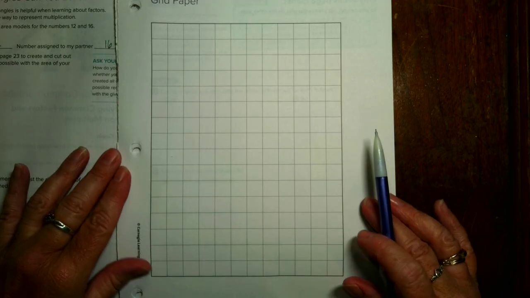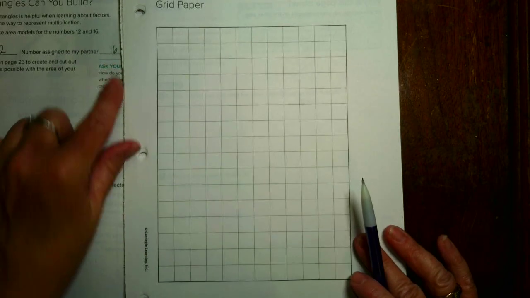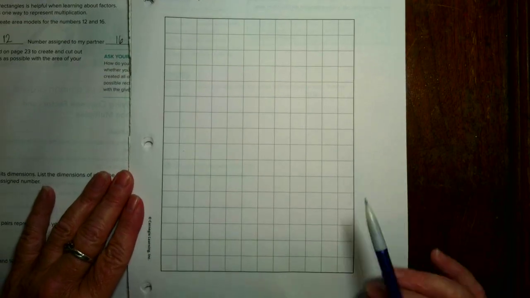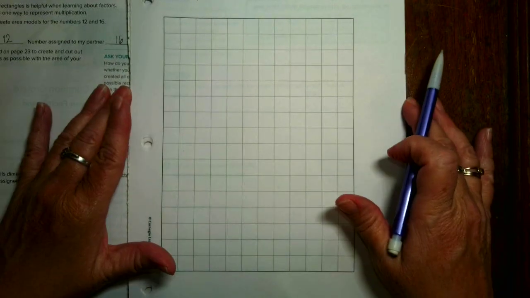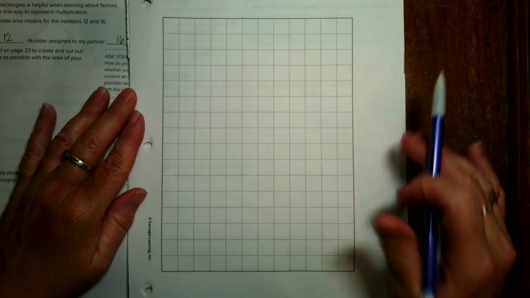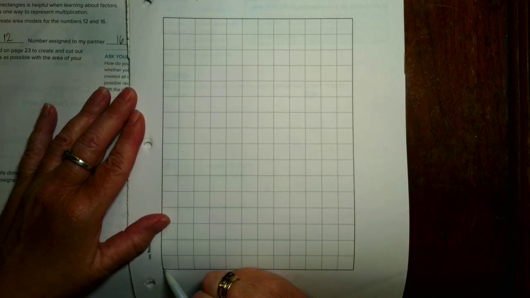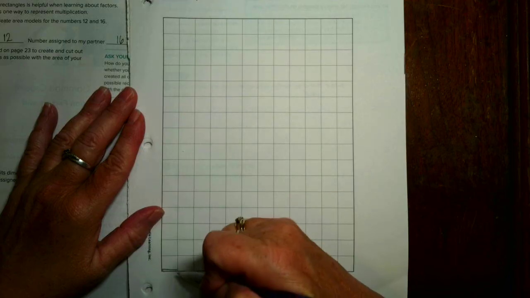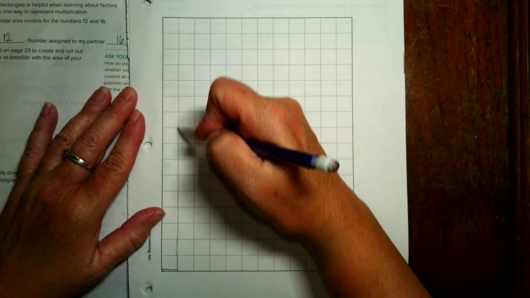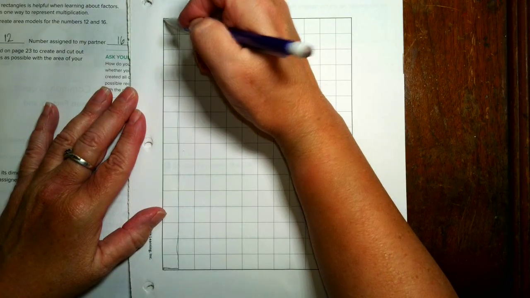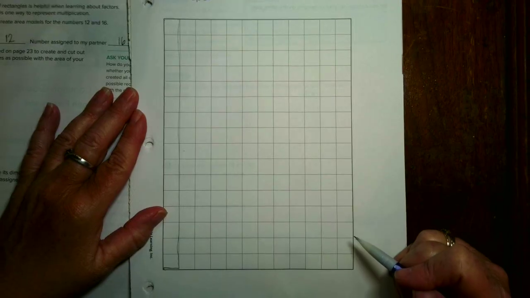So if we were going to create a rectangle, let's start with a larger number, 16, for example. How might we do 16 with a rectangle? Well, I could do it just one across, and then it would be 16 long. How else could I do it?